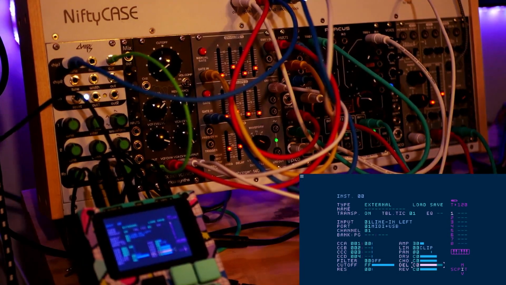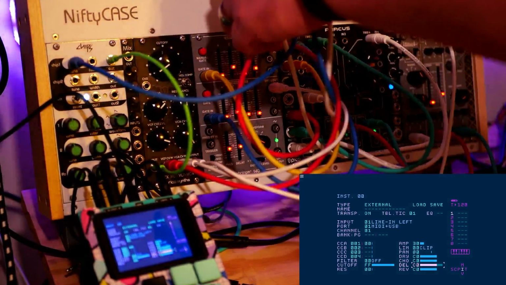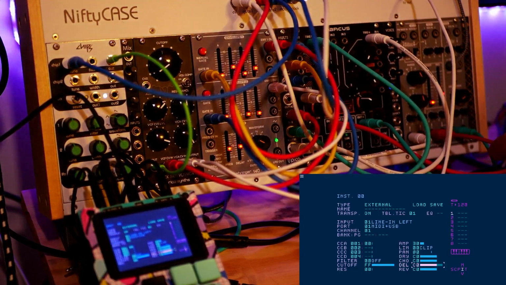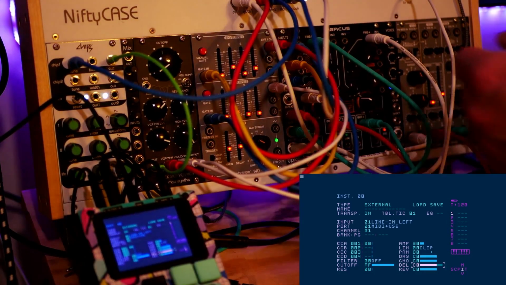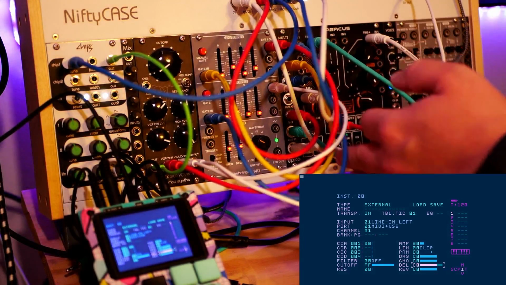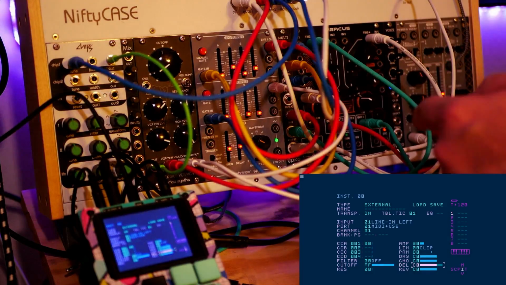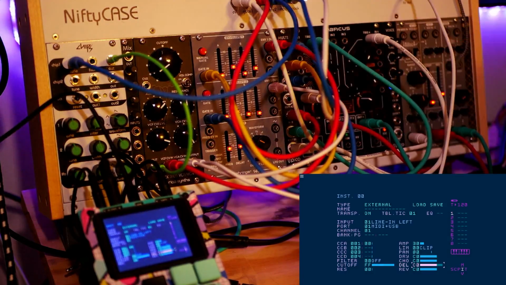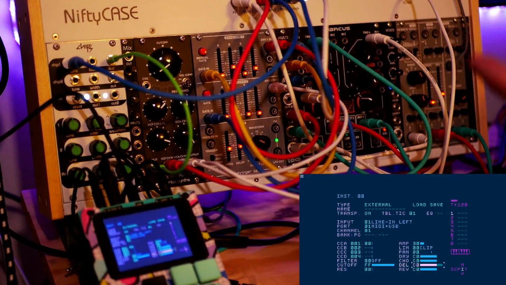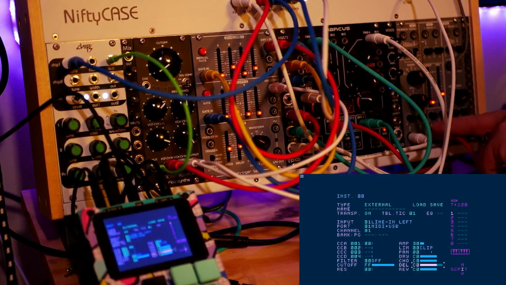Basically, this voice is fairly straightforward. I'm sending the pitch into the pitch on the Behringer 110, and then I have my gate going into a buffered mult, which I am then sending into the Abacus, which I'm using as two attack release envelopes, basically. And then I'm using those to modulate the VCF and the VCA of this voice.